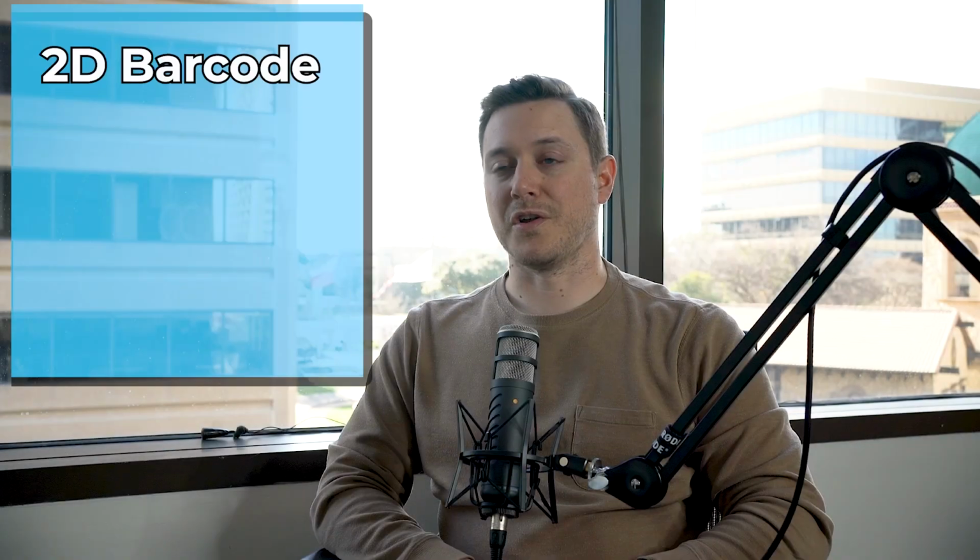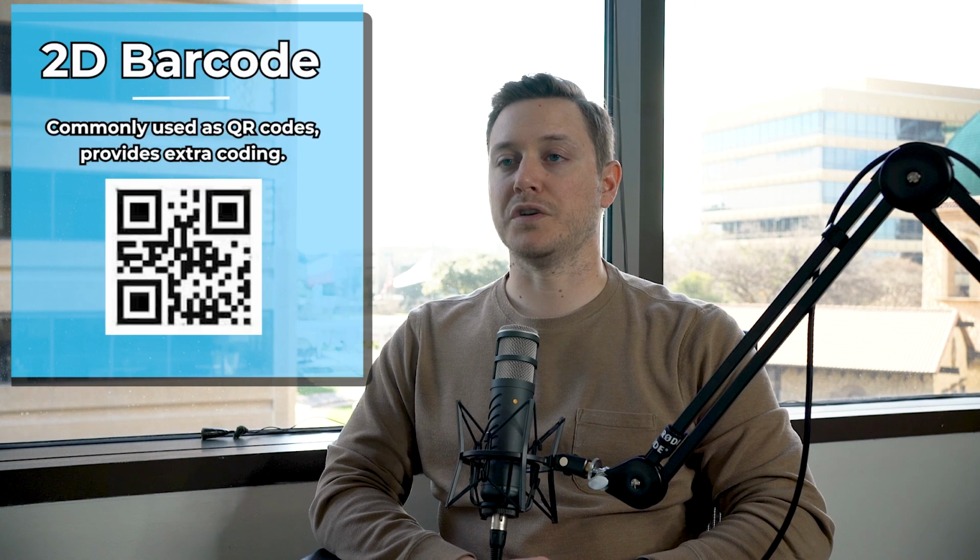2D barcodes are a newer format that came about so that you could store more text in the code itself. These are typically things like QR codes, where you might see them on an advertisement saying, scan our QR code to go to this website.